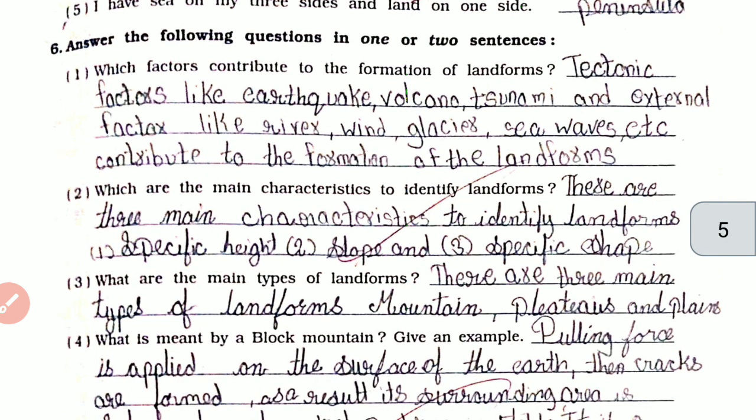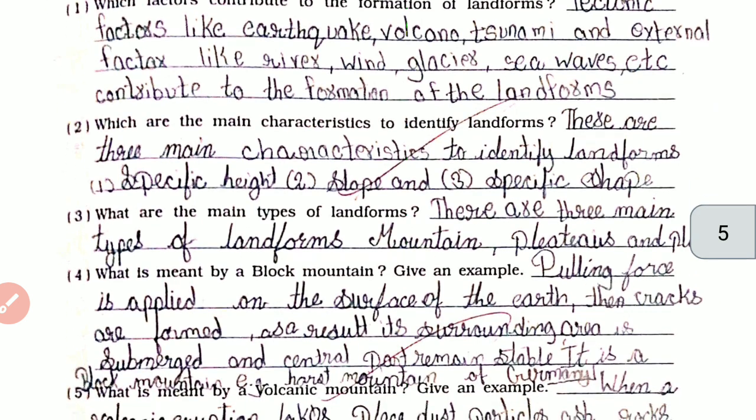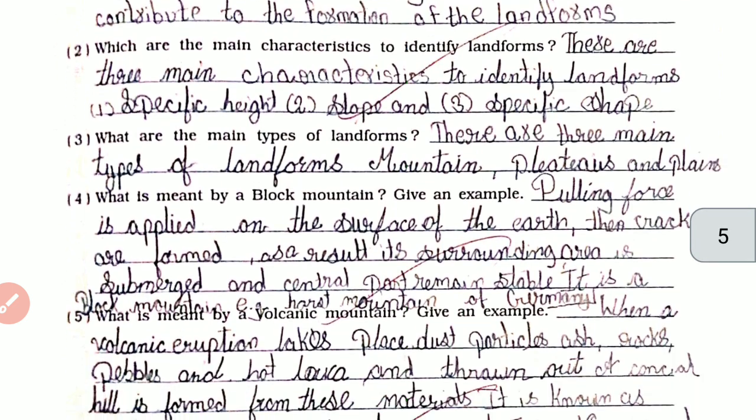Peninsula. Question number 6, answer the following questions in one or two sentences. Number 1, which factors contribute to the formation of landforms? Tectonic factors like earthquake, volcano, tsunami, and external factors like river, wind, glacier, sea waves, etc. contribute to the formation of the landforms. Second number, which are the main characteristics to identify landforms? There are three main characteristics to identify landforms. First, specific height. Second, slope, and third is specific shape.